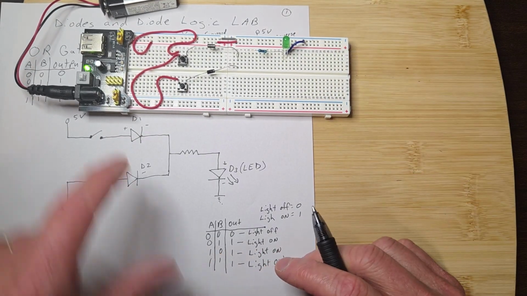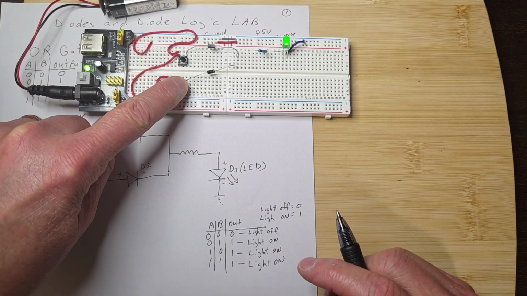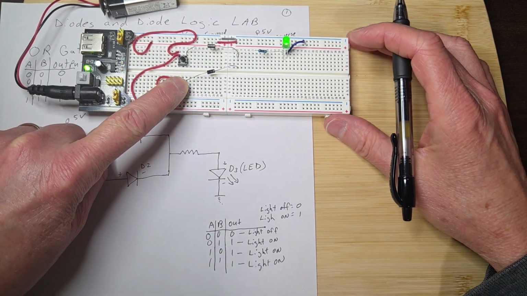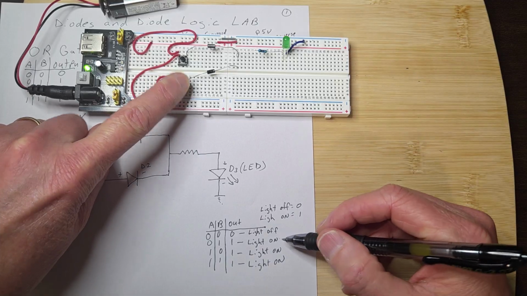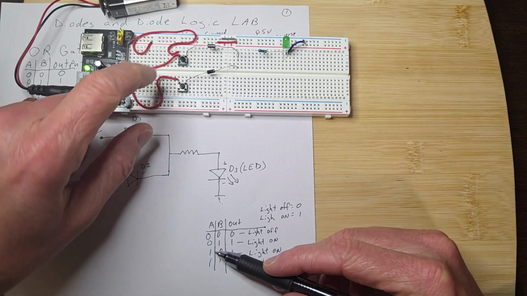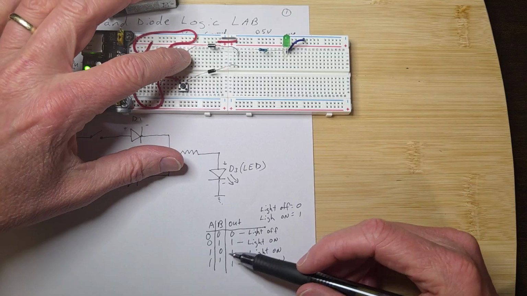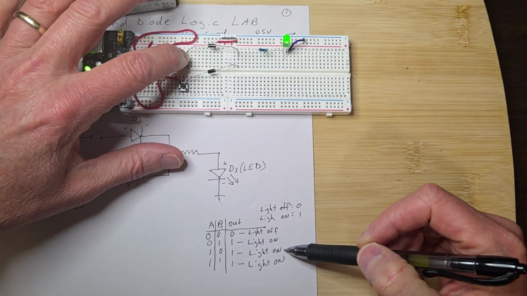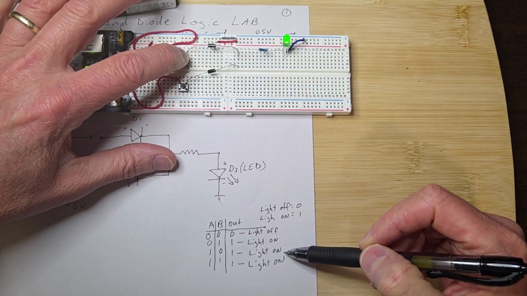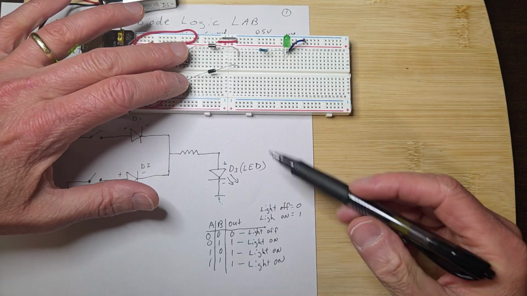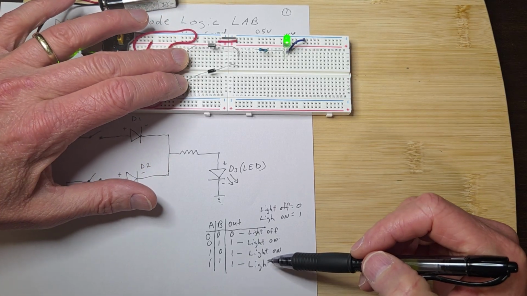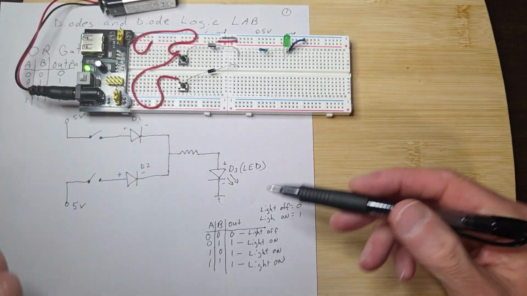So let's go with input B. So this is B. We're going to see if the light comes on. So there it does. It comes on. So that's a 1. And then A. So we want to push down on A. And there we go. The light is coming on, so we got a high. And then if we push both A and B down at the same time, it should light up. So there you go. There's an OR gate.